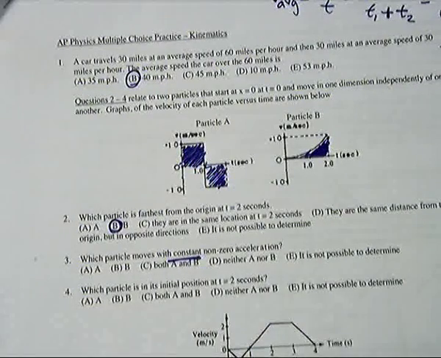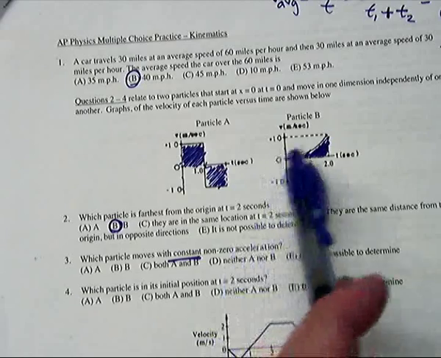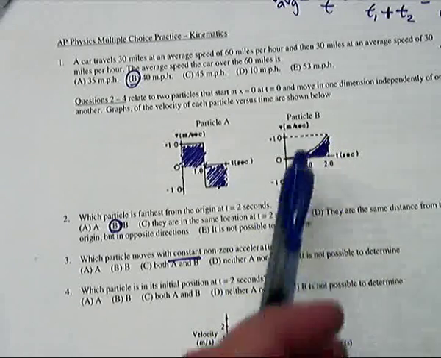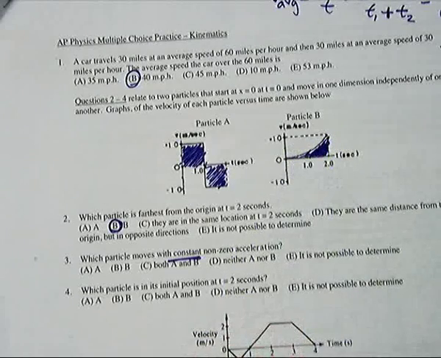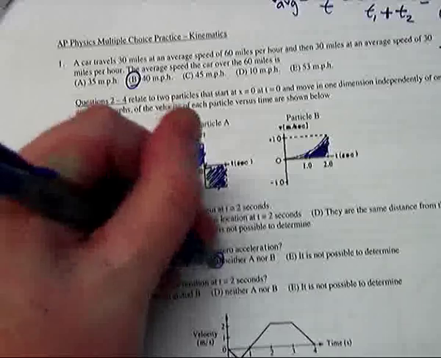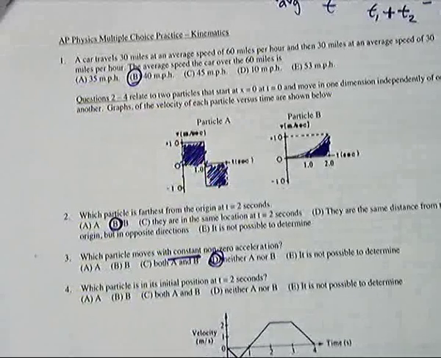And on a velocity time graph, the slope of the graph represents your acceleration. Do we have a constant slope here? No, we don't. We have an increasing slope. So this would be caused by an object with an increasing acceleration. All right, so it can't be A, it can't be B. Our correct answer is neither A or B.